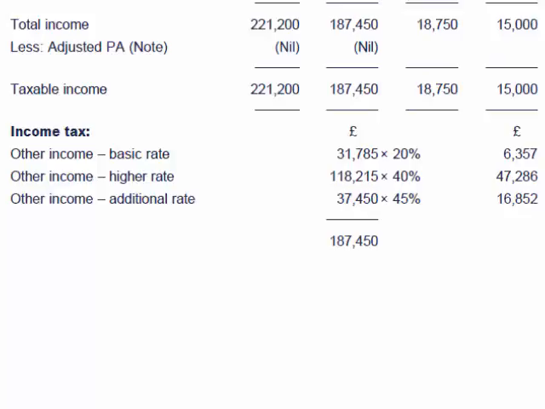We now need to tax the savings income. Now, I mentioned earlier that you never get to go back to the bottom of the bands again. Because we've reached the additional rate for other income, the savings income will automatically be taxed at the additional rate. So the savings income was 18,750. We tax that at the additional rate for savings, which is also 45%. That is tax then of £8,437.